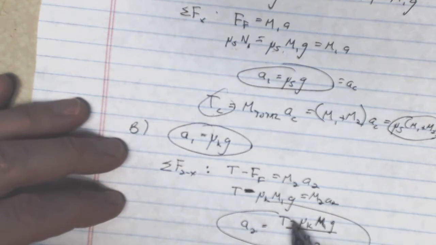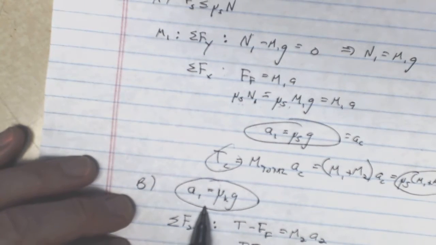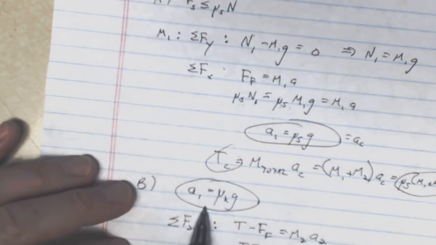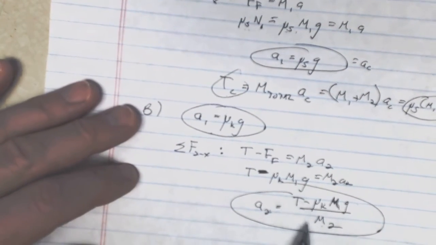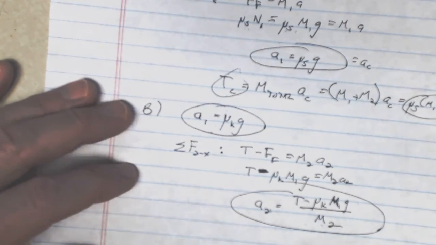If you have a tension larger than the critical, and that would be a number you might be given, or presumably would be given, and you know the masses and coefficients of friction, this would be the acceleration of the second block. This would be the acceleration of the first block, and we know that this will be smaller than that. Okay, and so we're done.